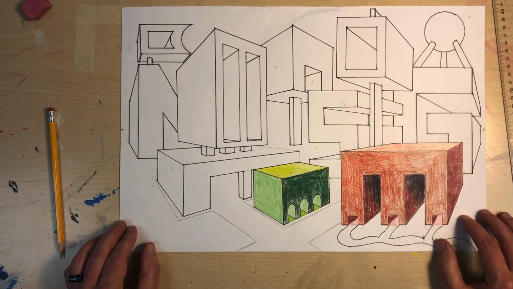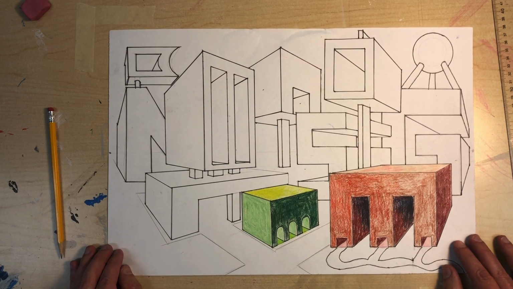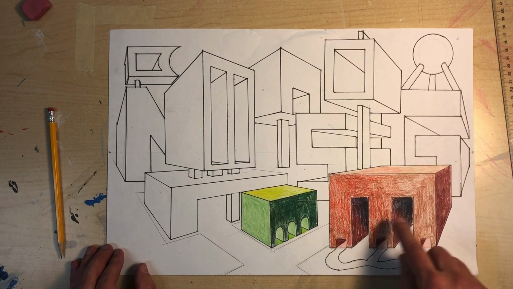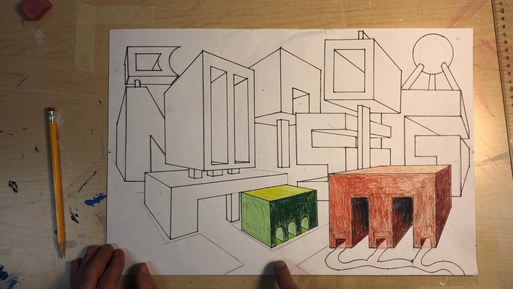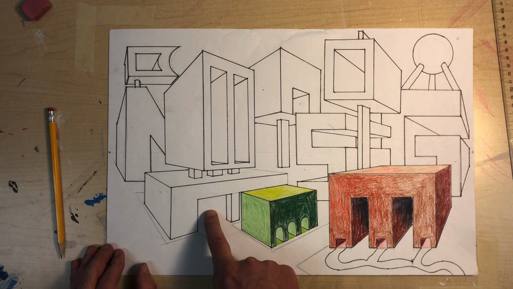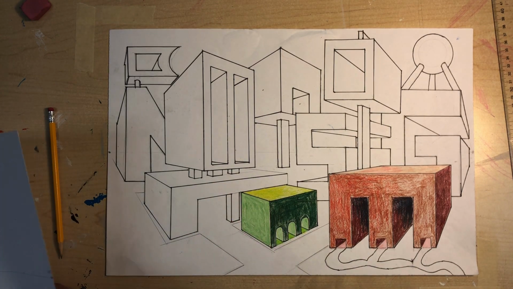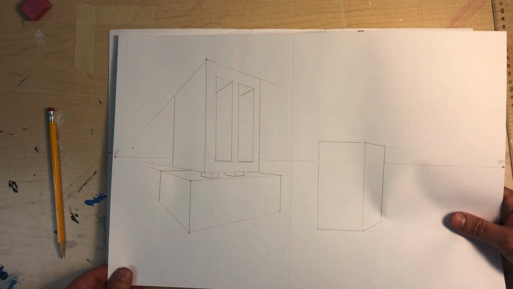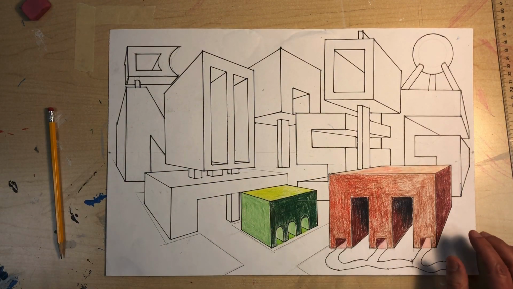So here's one that I did last year, where now you can see I've gone in and started adding the color, but I have streets going through. Here's the same type of building that I'm making there.